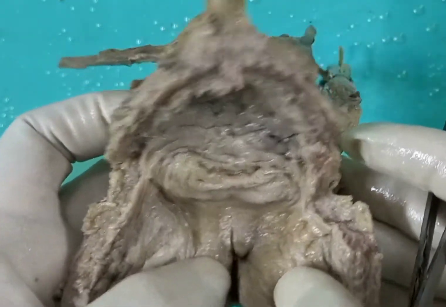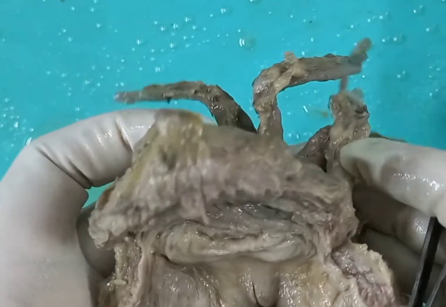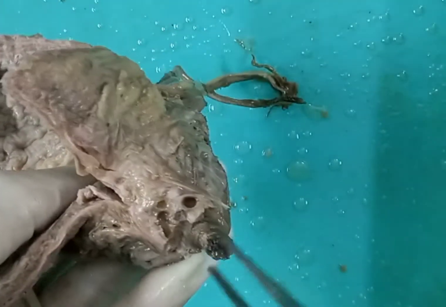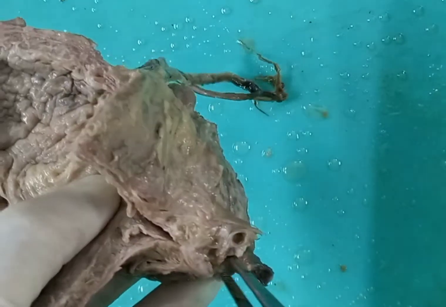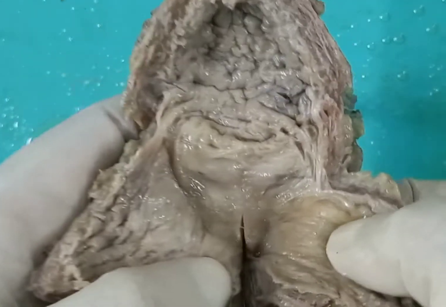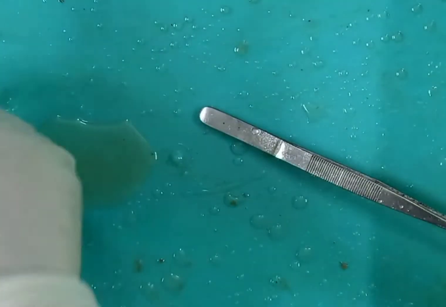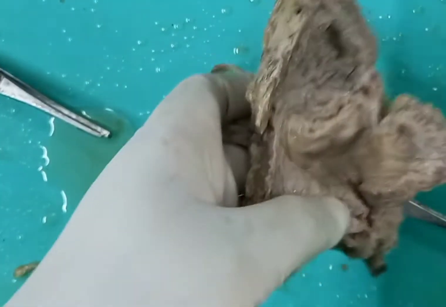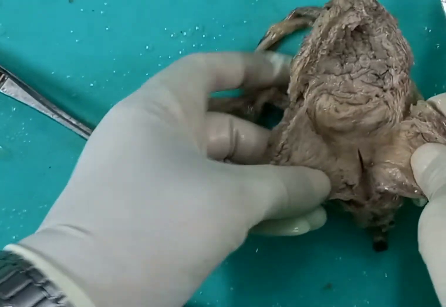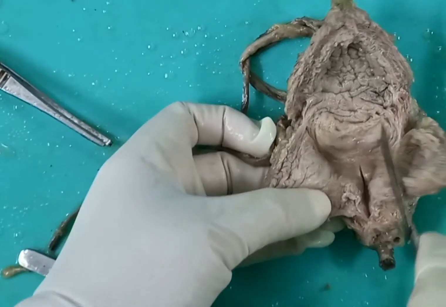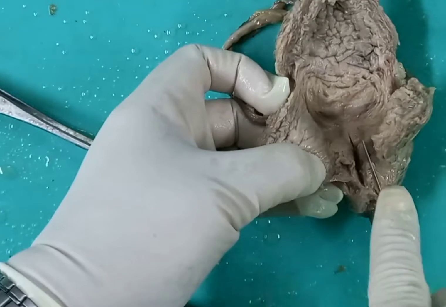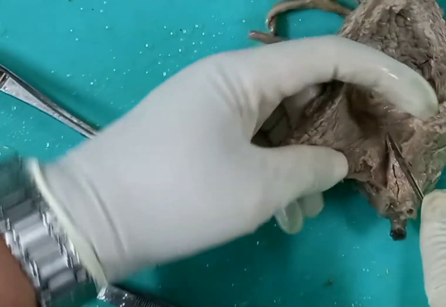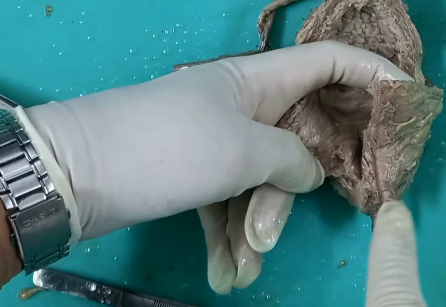Now, if we cut a section through this internal orifice, passing through this urethra here, which has come out through the prostate, I hope that we will see the prostatic urethra. I will try to cut it here, and we'll see whether we get the exact section passing through the urethra of the prostate or not. Just a minute, I am trying to cut it.